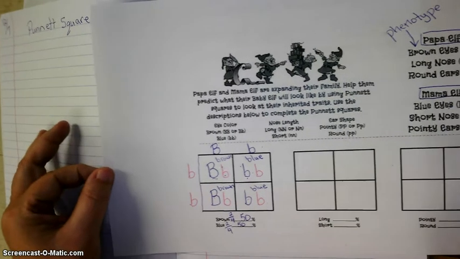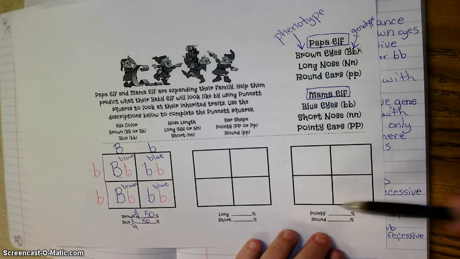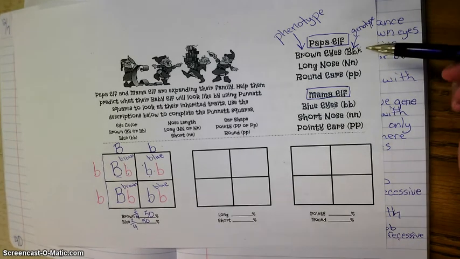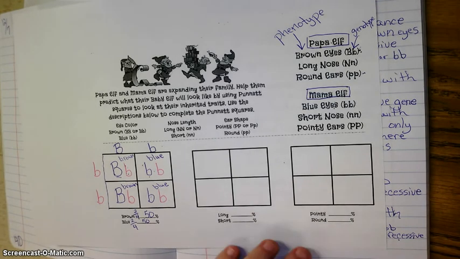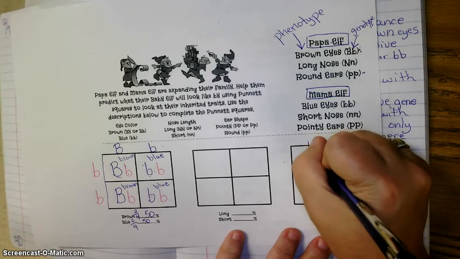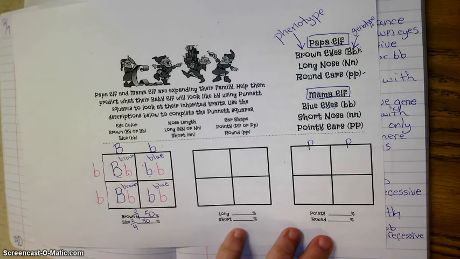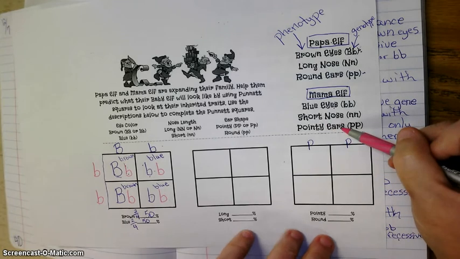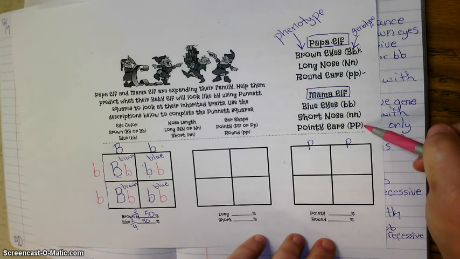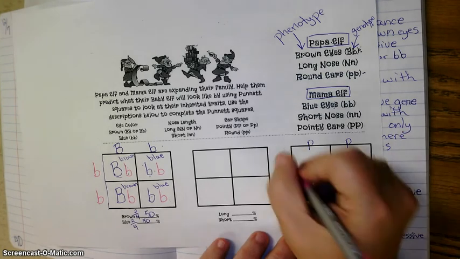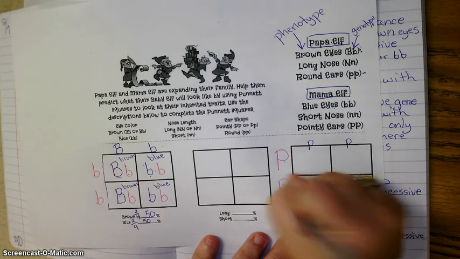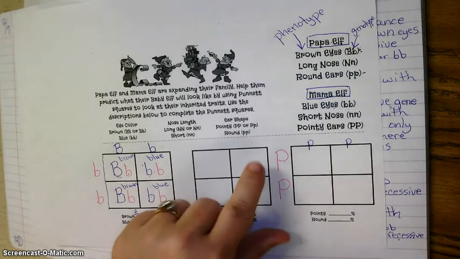Okay? We're going to skip over nose length for now, and we're going to do pointy ears. So looking at Dad's phenotype, he has round ears. His genotype is recessive p, or homozygous recessive. It's really hard to tell recessive and dominant in the letter P, unless they're on the line. So I'm going to make them really small. All right, and then Mom's phenotype is that she has pointy ears. Her genotype is that they are both dominant traits. So she is homozygous dominant. So I'm going to make them giant letter P so that I can tell them apart. Since this is capital, I'm going to start with a capital.